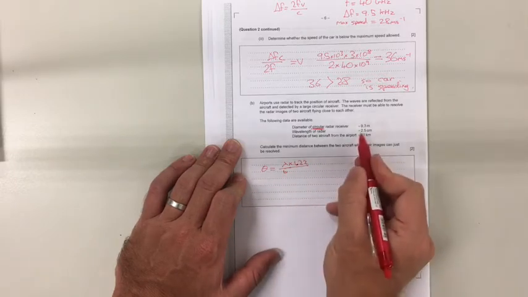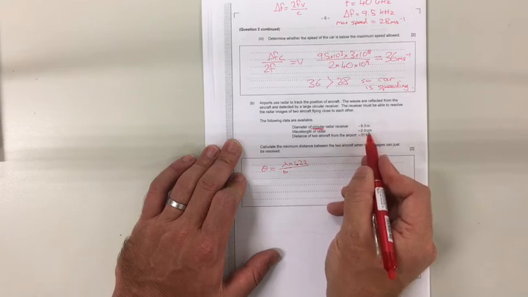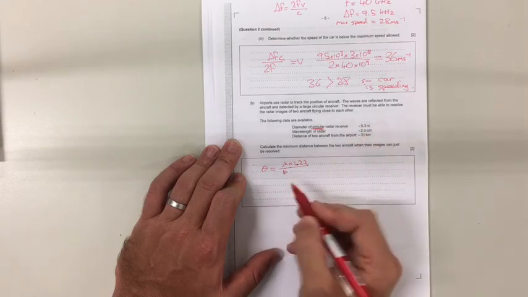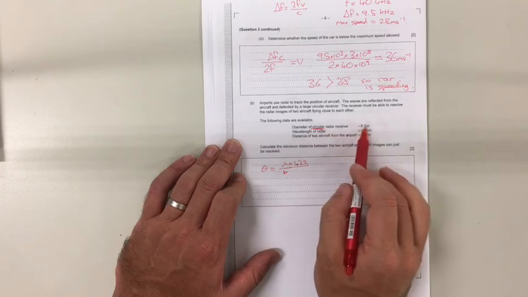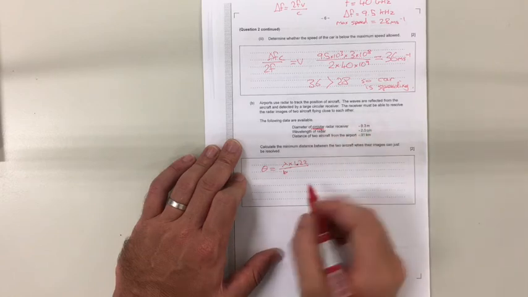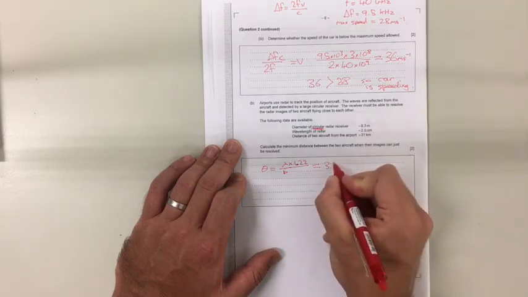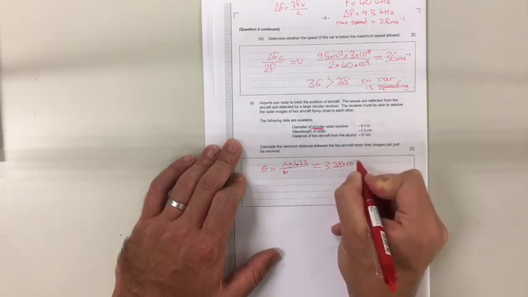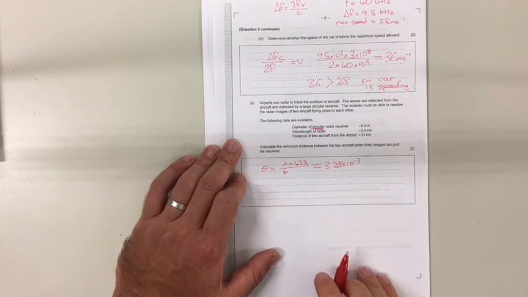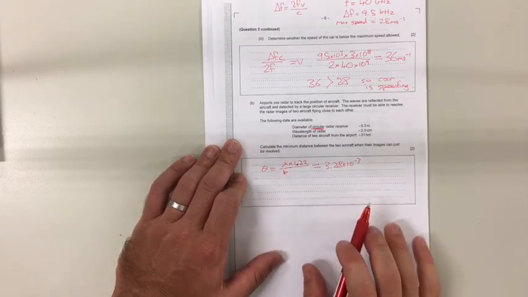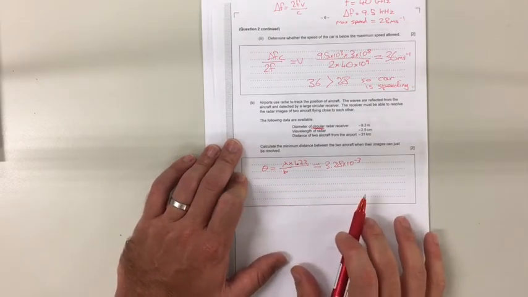So if you put your value for the wavelength, 2.5 times 10 to the minus 2, and your value for the slit width, if you like, which is the circular radar receiver, which is 9.3 meters, then you get a theta value of 3.28 times 10 to the minus 3. Now that is the angular separation, the minimum angular separation when we can resolve the two aircraft.